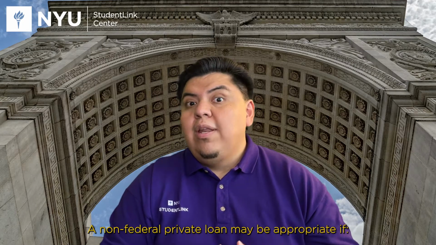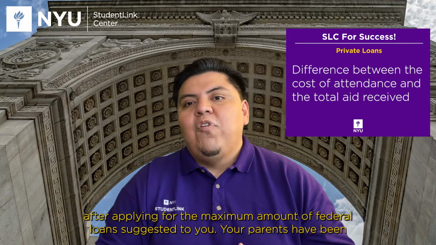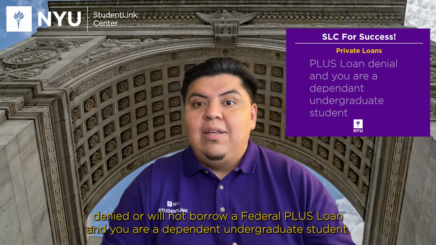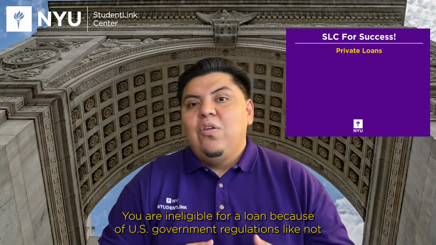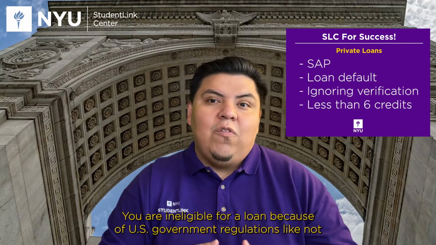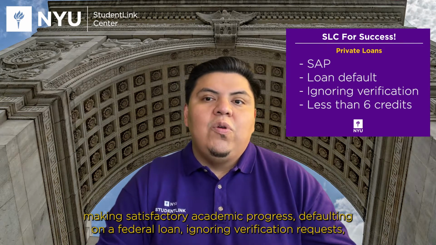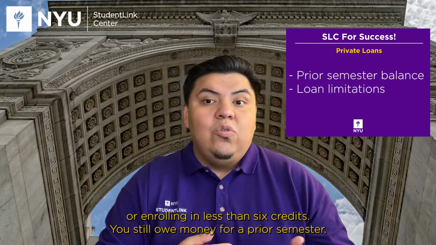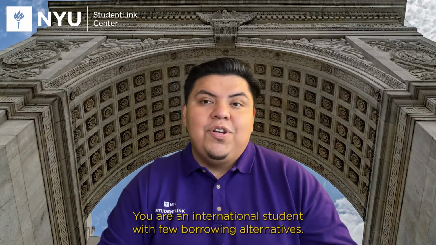A non-federal private loan may be appropriate if you still have a difference between the cost of attendance and the total aid you received after applying for the maximum amount of federal loan suggested to you. Your parents have been denied or will not borrow a Federal PLUS loan, and you are a dependent undergraduate student. You are ineligible for a loan because of U.S. government regulations like not making satisfactory academic progress, defaulting on a federal loan, ignoring verification requests, or enrolling in less than 6 credits. You still owe money for a prior semester. You are an international student with few borrowing alternatives.